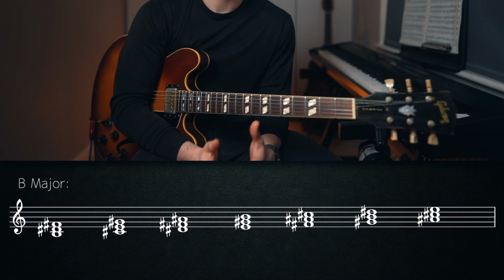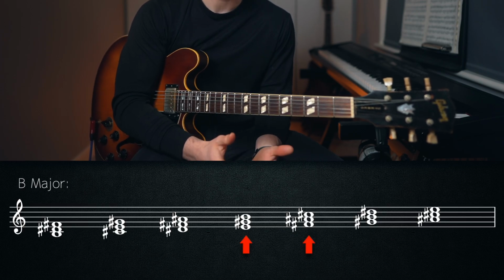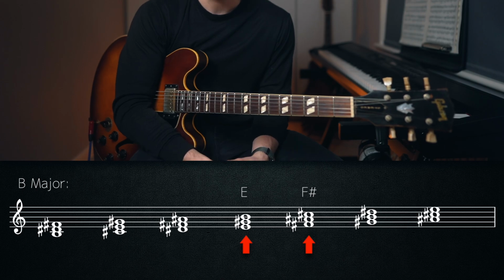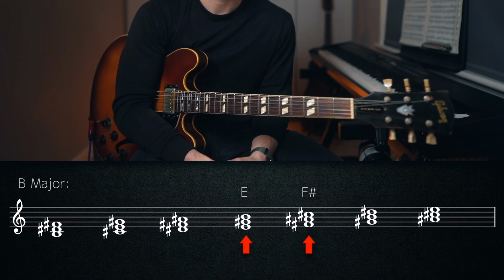Now the triads found on the 4th and 5th of B major is an E and F sharp major triad, and so those are our triad pairs. Again, once you've done that process many times for each mode, the less you'll need to. After a while, you'll instinctively just know where the triad pairs are from the perspective of the mode you're playing over.